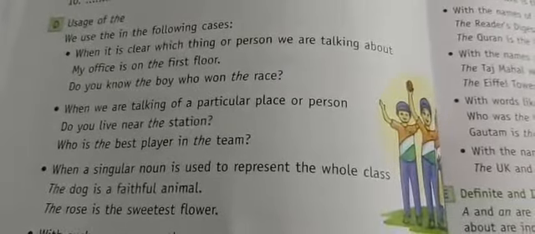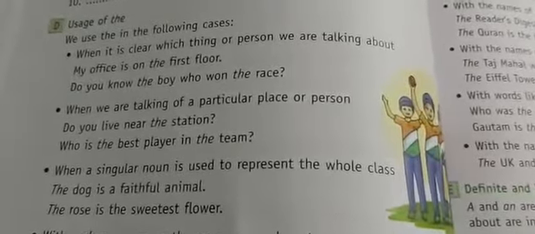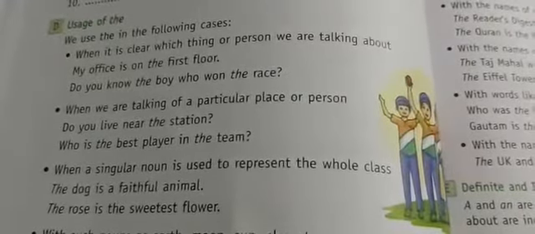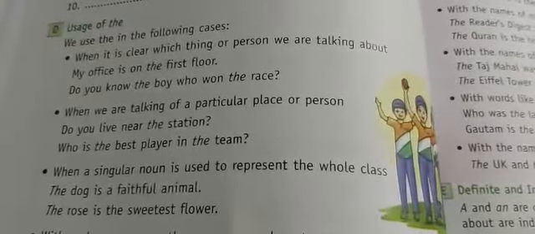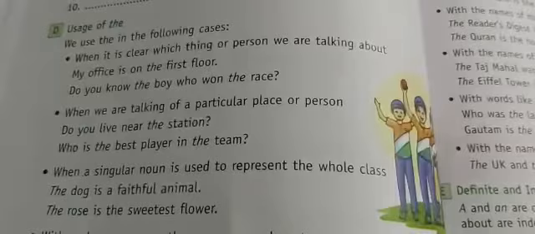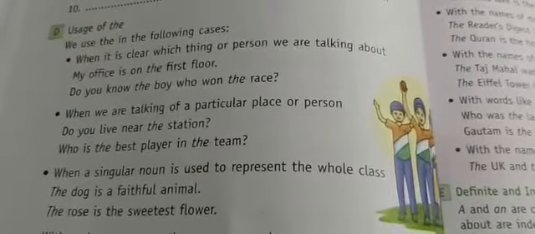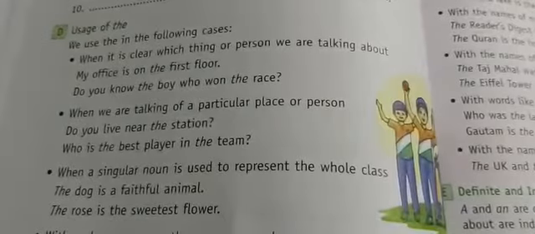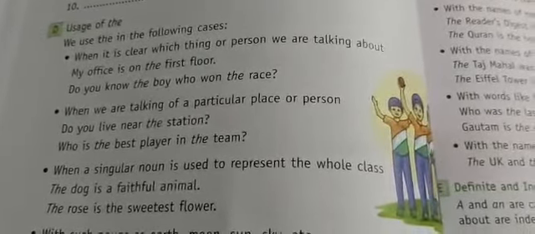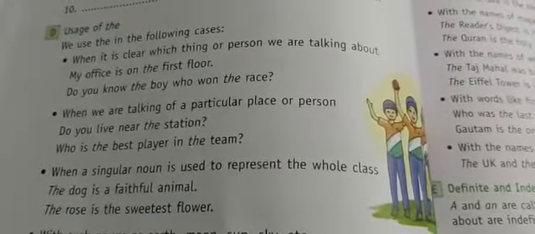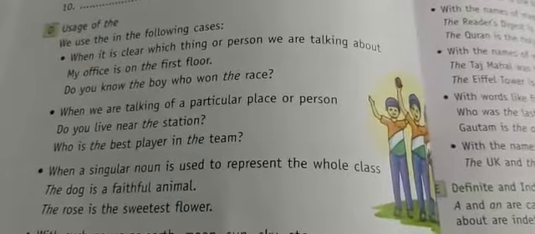Now, the is used when a singular noun represents the whole class. For example, the dog is a faithful animal. The rose is the sweetest flower. So here dog and rose represent the whole class. It's a singular noun that is representing the whole class. Dog is representing the whole class of animals, and rose is representing the whole class of flowers.